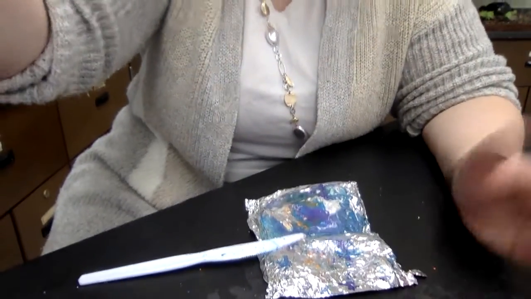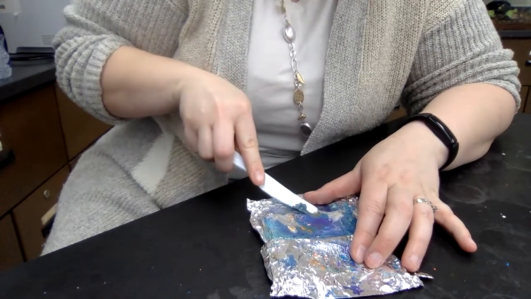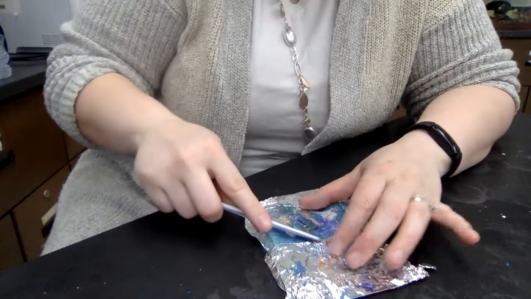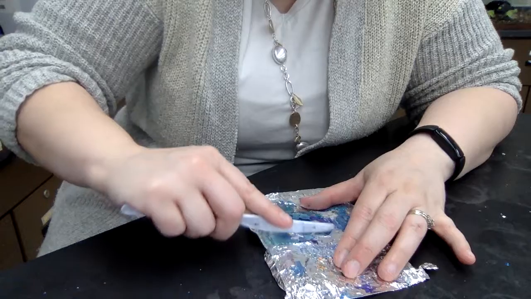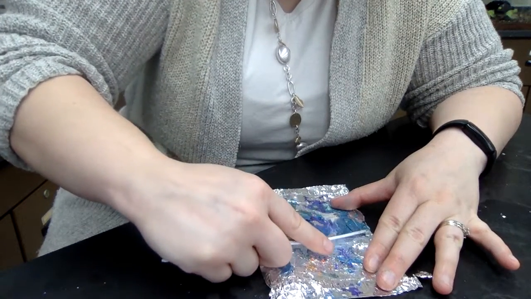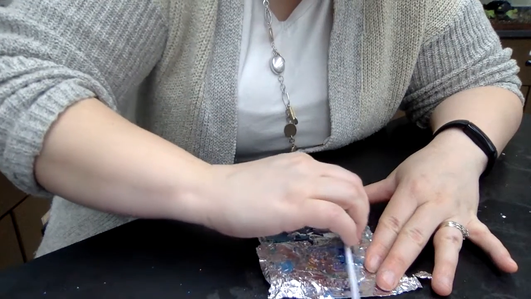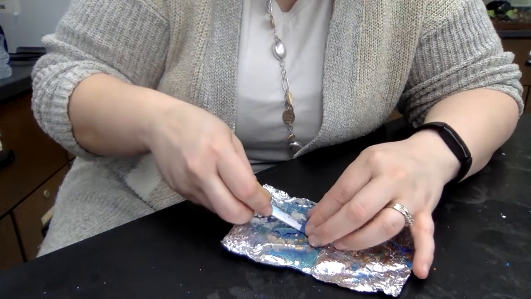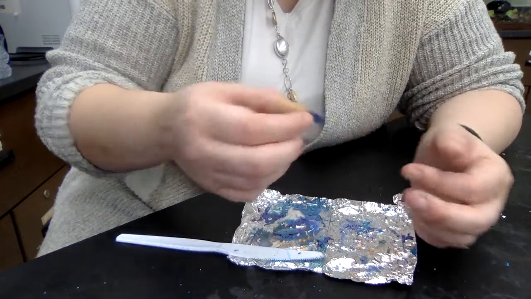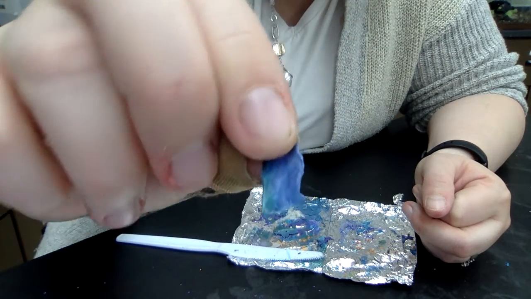So what I'm going to do now is break apart, just for sake of time, the pieces of my metamorphic rock, because we're going to speed up the melting process by putting it into smaller pieces. So again, you can kind of see how with our metamorphic rock, not so much layers, but streaks of color.